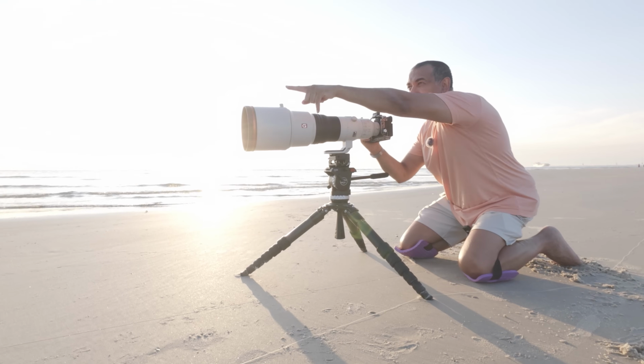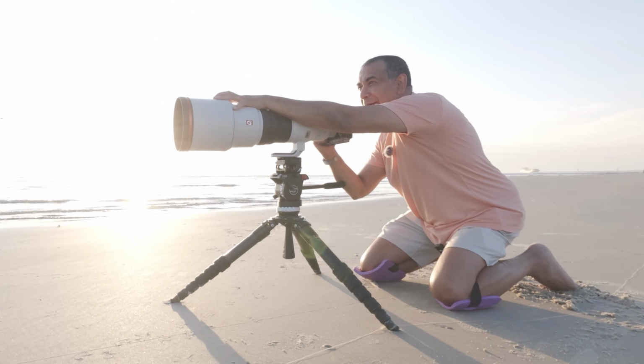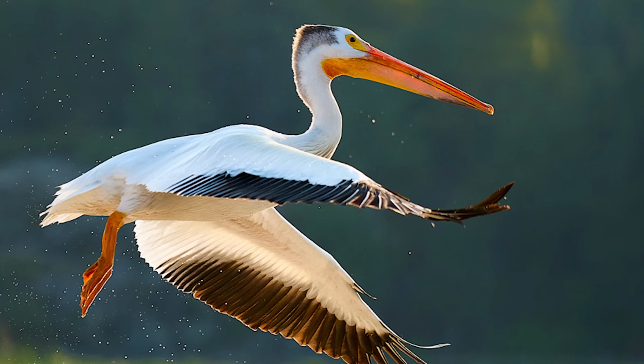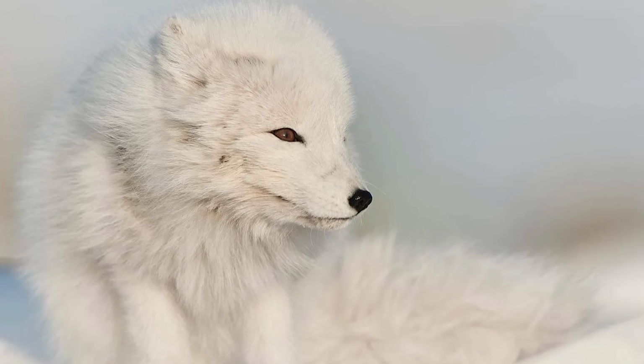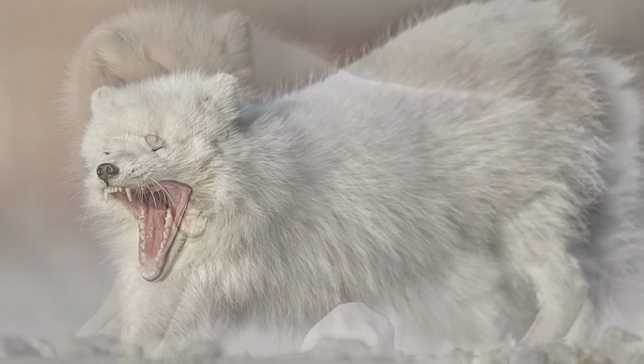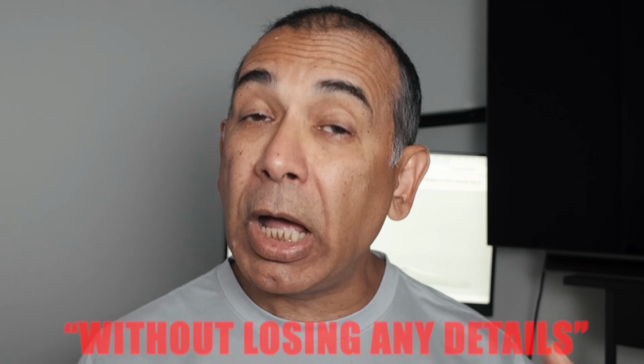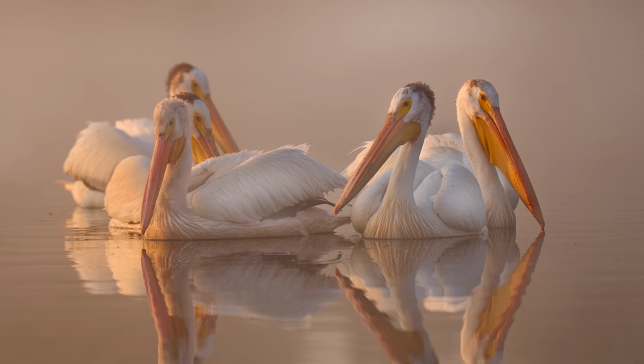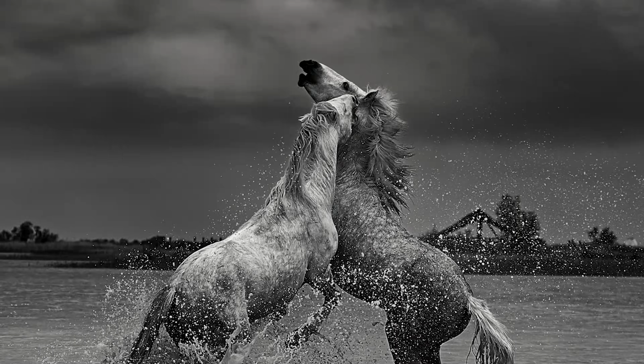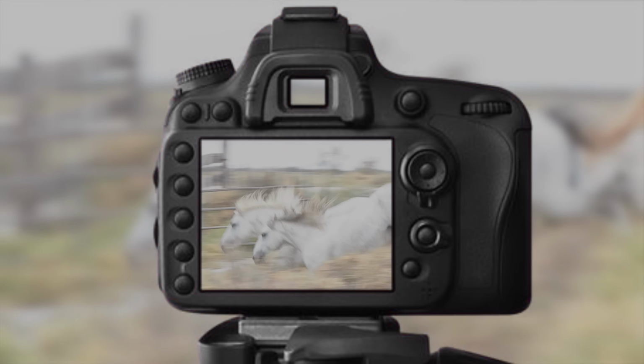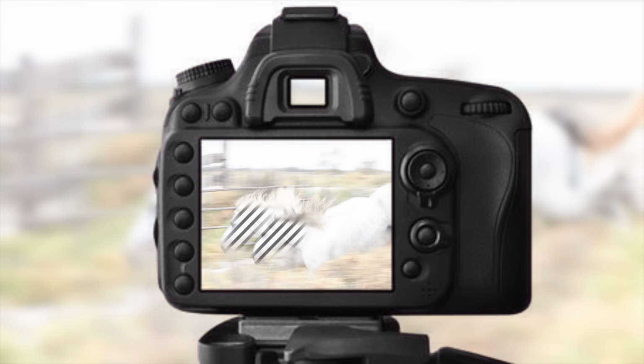Alright guys, this way to make the subject the brightest in the frame is very simple, but it's so powerful. In this method, I make sure that my subject is the brightest part in the frame, but without losing any details. Here are some examples. For example, when I'm photographing a white horse, I'll raise the exposure until the zebra stripes appear only on the horse's face and nowhere else.